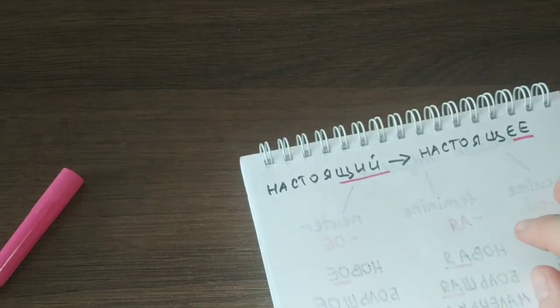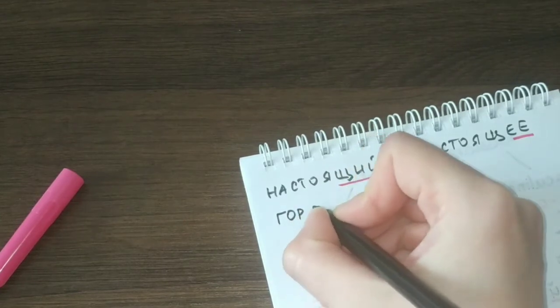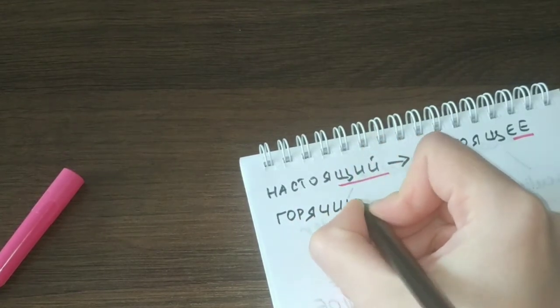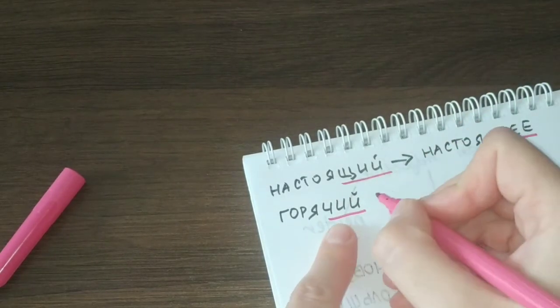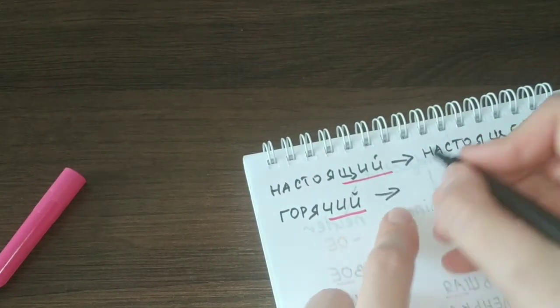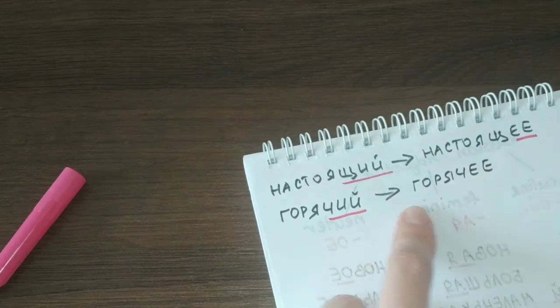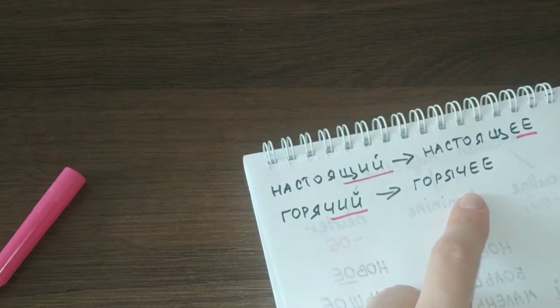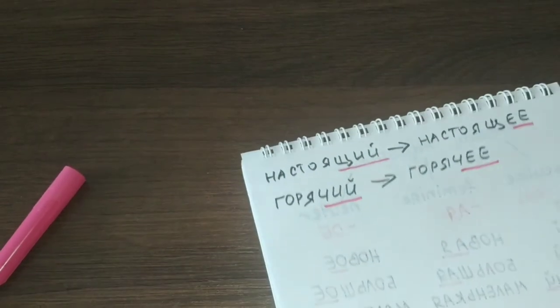And the last exception is the adjective ending in -чий. So let's take this example. Горячий, meaning hot. And in the neuter gender, this masculine gender adjective will be горячее. So these are the exceptions to the general rule.